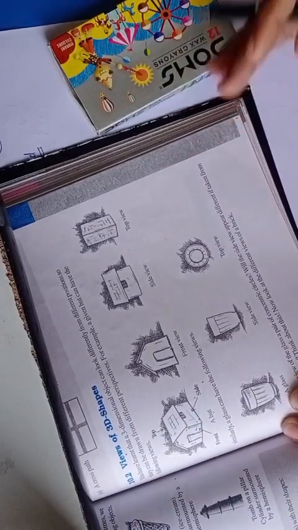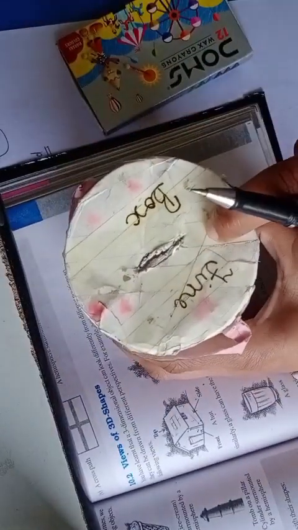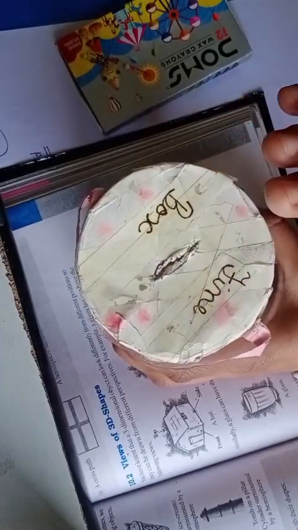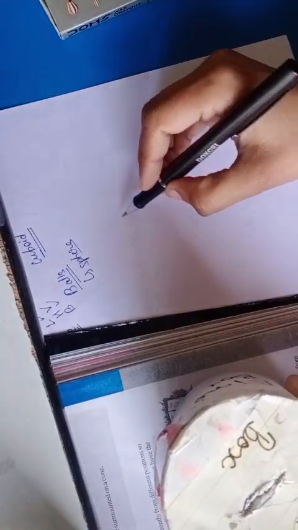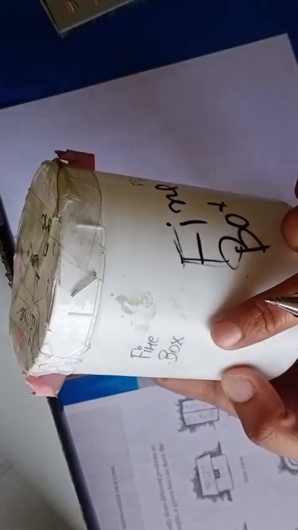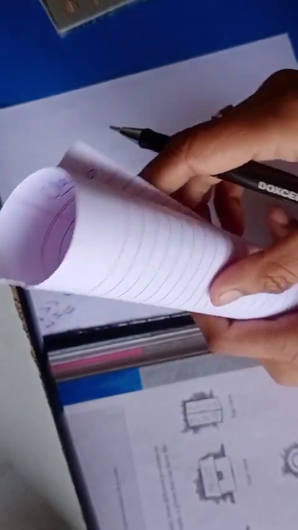Now let us take another example of this box. What is this? This is the top view of the figure. So how can we draw this? For example, suppose this is a cylinder. How can we draw this? Let me tell you something. This is a paper. Now I am going to twist this paper into the shape of a cylinder. Turn your paper into the shape of a cylinder.